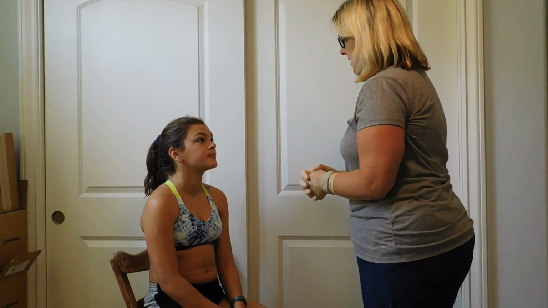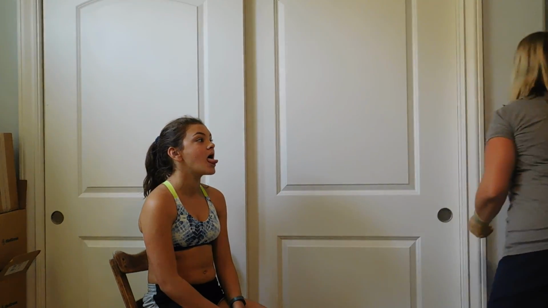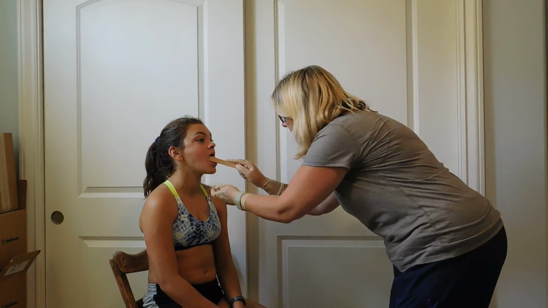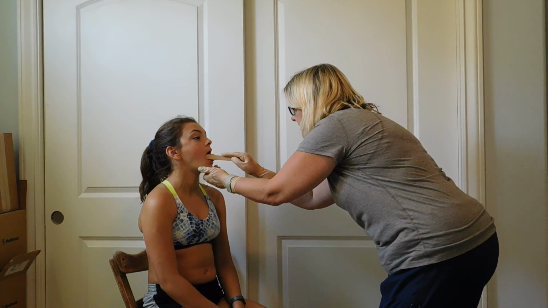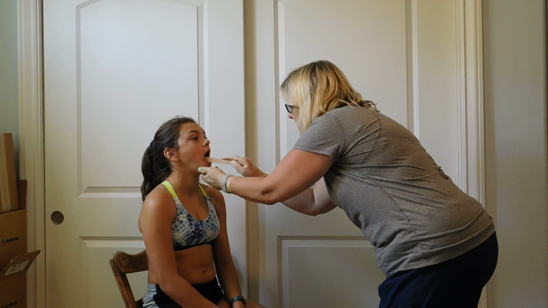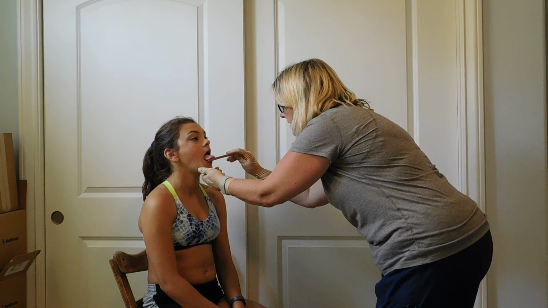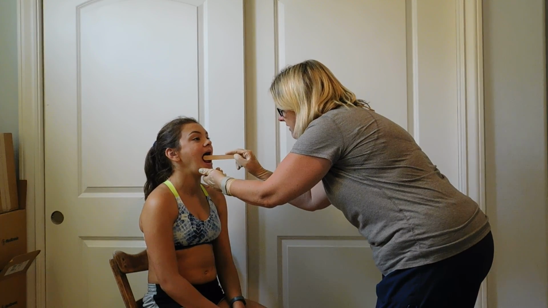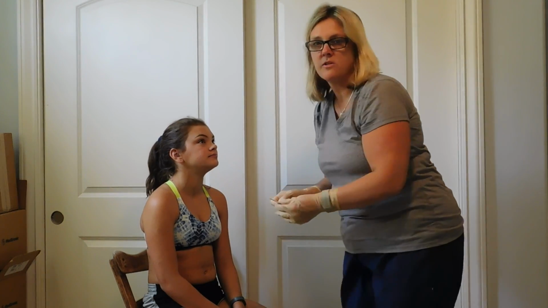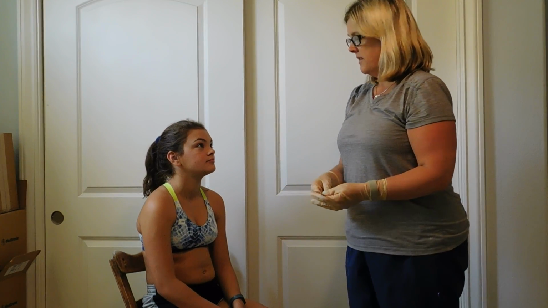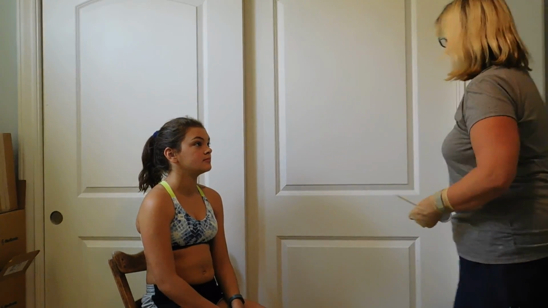Can you please stick out your tongue? Tongue to the side. Oh, sorry, excuse me. That's good. The uvula is midline. Everything is symmetrical. There's no swelling or redness noticed. That concludes the examination of the mouth and lips and teeth.